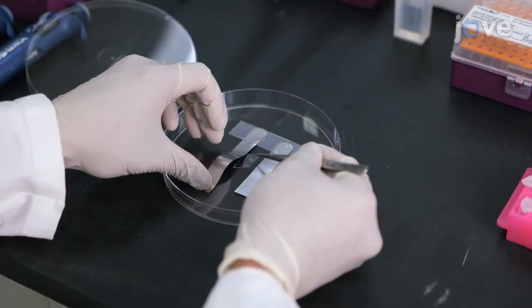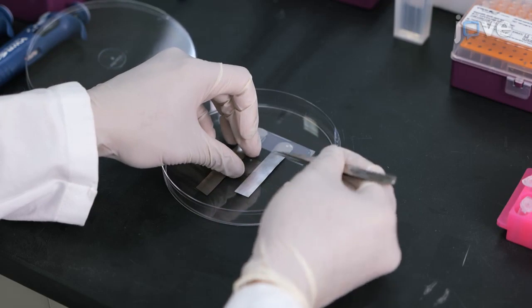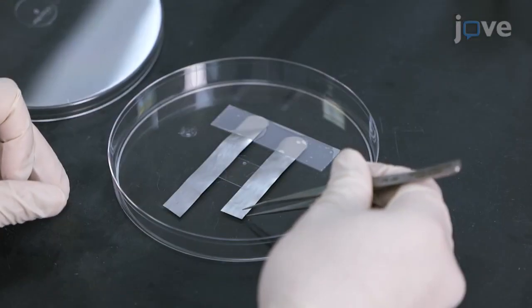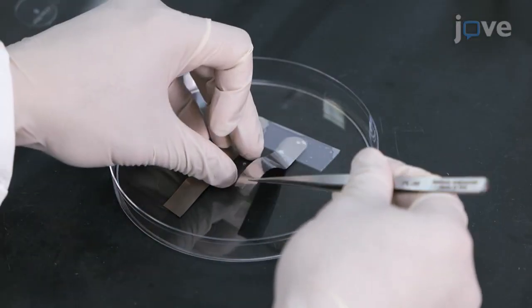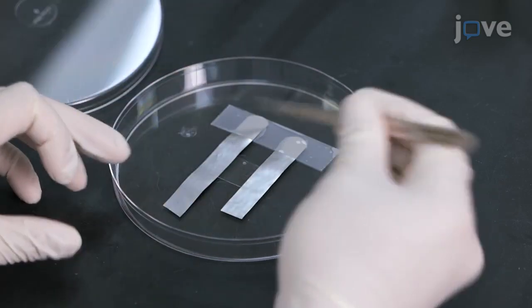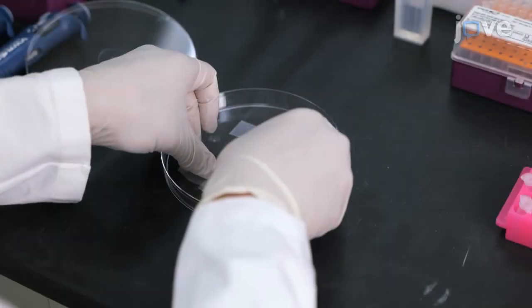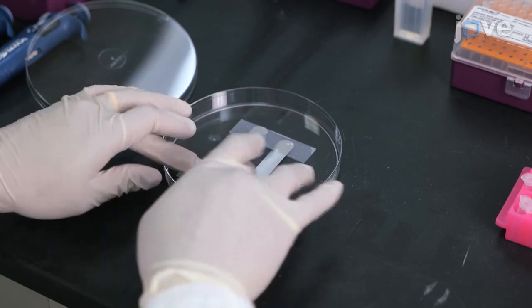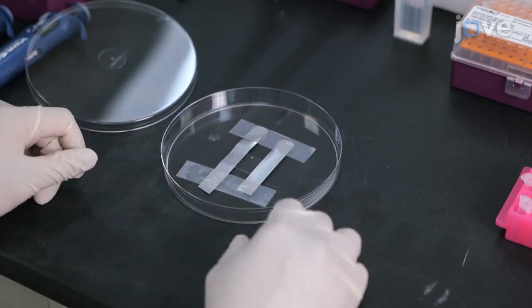For cell encapsulation in the hydrogel precursor solution, place the thiolated base cover slips on a clean petri dish and position 2 spacers on the 2 opposing sides of the cover slip. Fix the spacers on the base cover slip by taping the spacers to the petri dish.